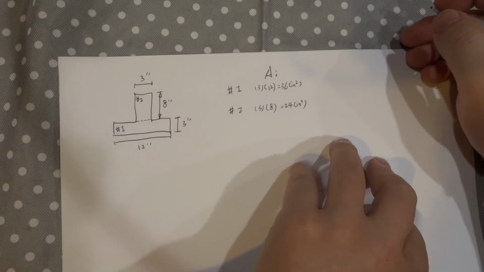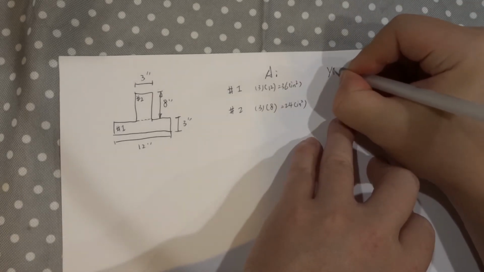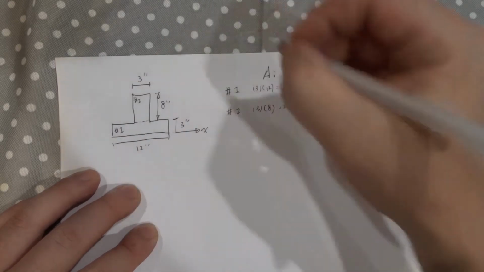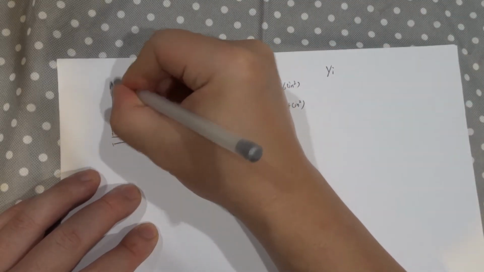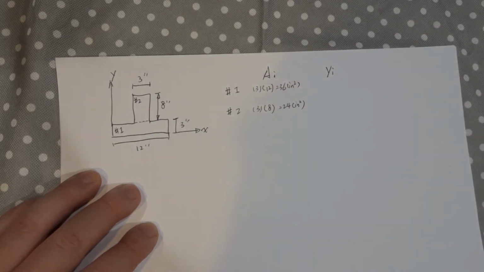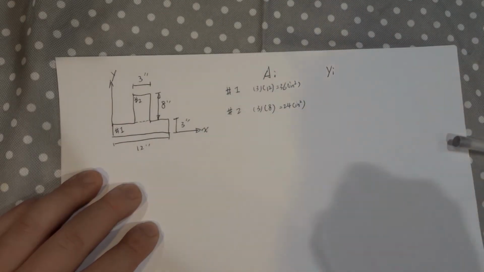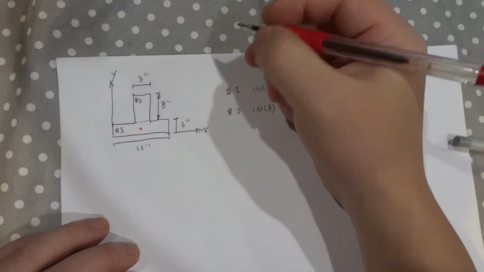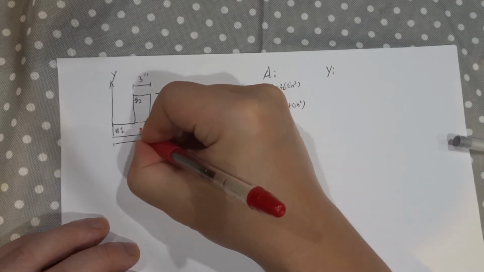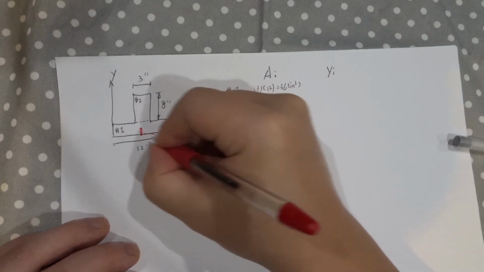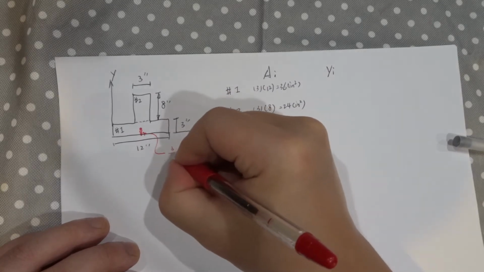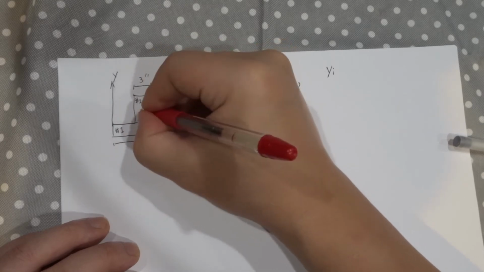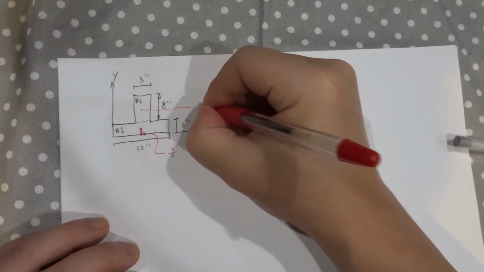And what about the y sub i? Now I'm going to simply define my axis here and y over here. Now realize that the centroid of the first piece is right here. The height of this little piece is going to be 3 inches over 2. For the second piece, now let's drag it over here.